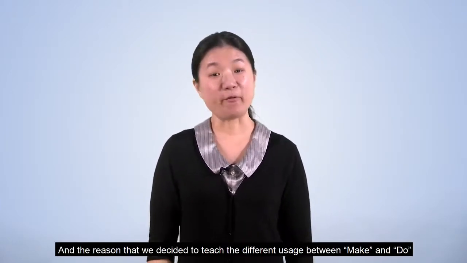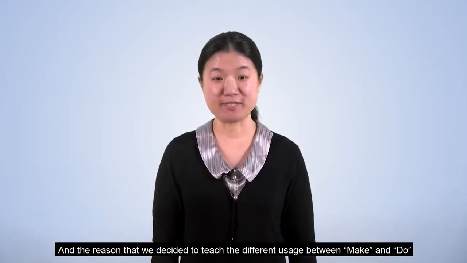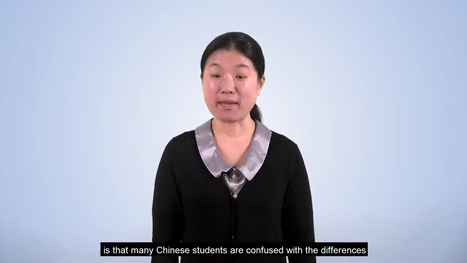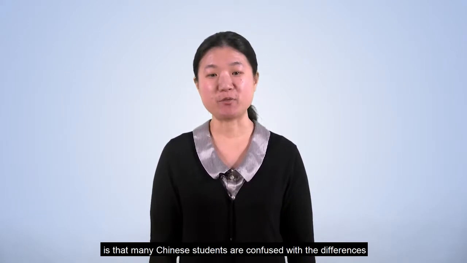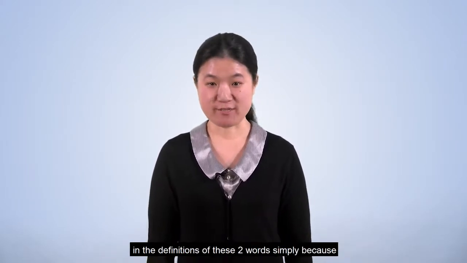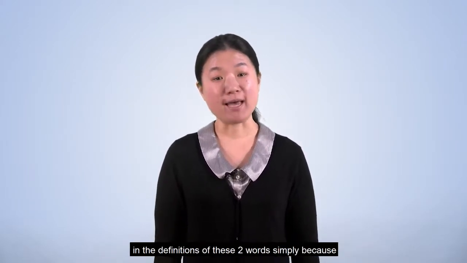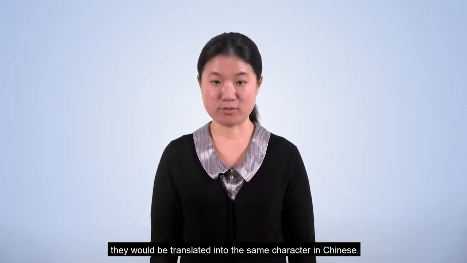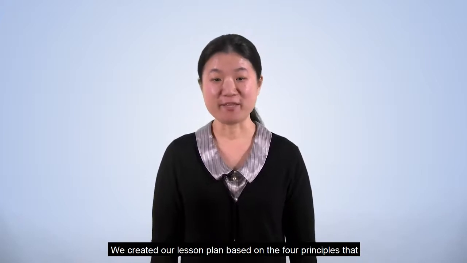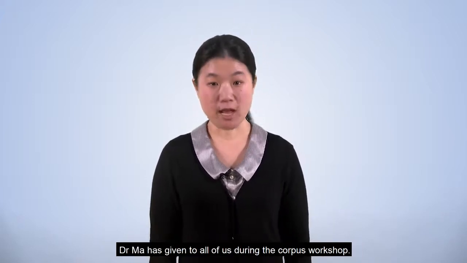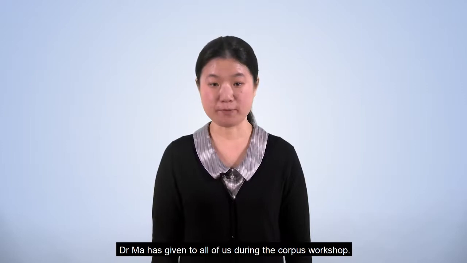And the reason that we decided to teach the different usage between make and do is that many Chinese students are confused with the differences in the definitions of these two words, simply because they would be translated into the same character in Chinese. We created our lesson plan based on the 4 principles that Dr. Ma has given to all of us during the corpus workshop.